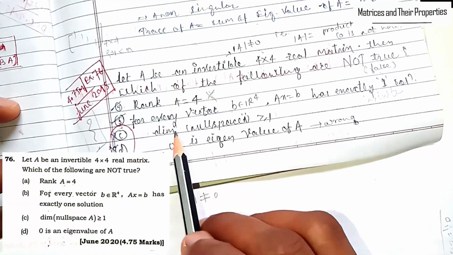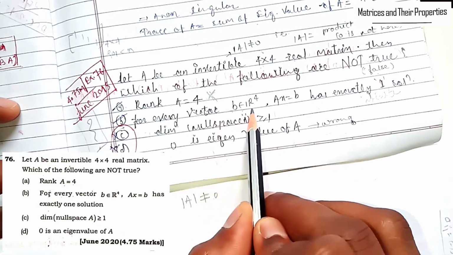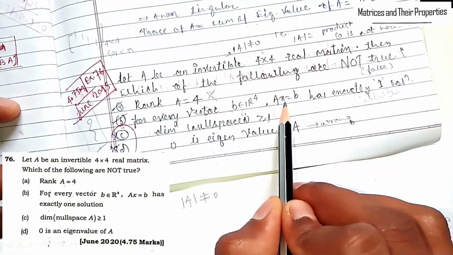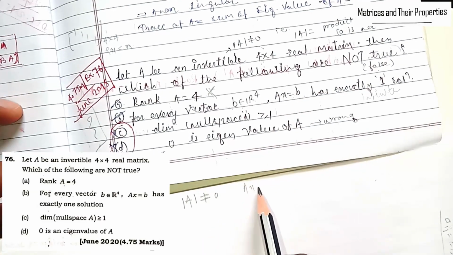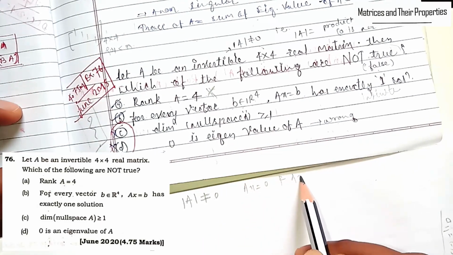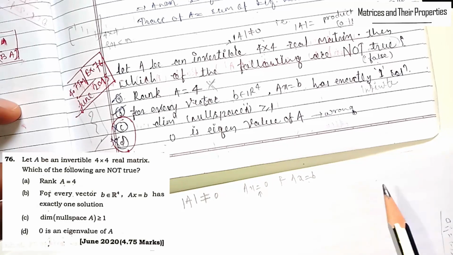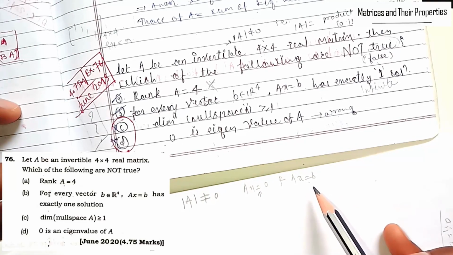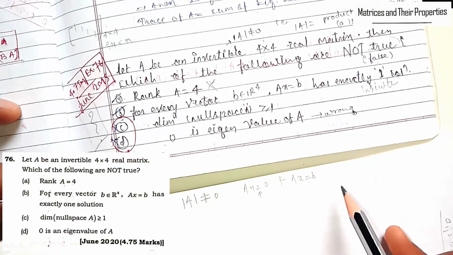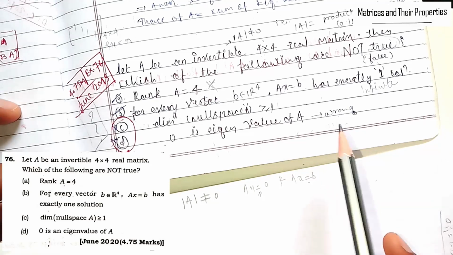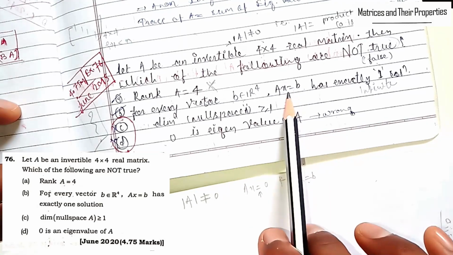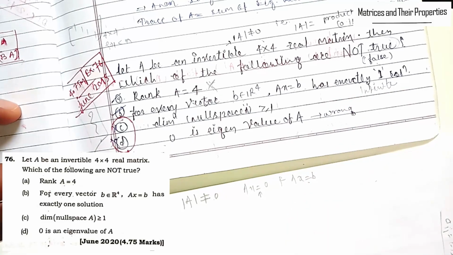Okay, now second, check: for every vector b belongs to R raised to 4, Ax equal to b. So Ax equal to 0 and Ax equal to b, you need to understand the difference between these. Ax equal to 0 is a homogeneous form of equation of a matrix, and Ax equal to b is a non-homogeneous form of equation of a matrix. Okay, so the non-homogeneous equation has exactly one solution.